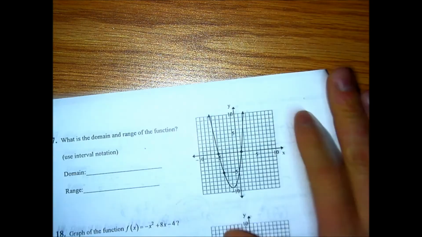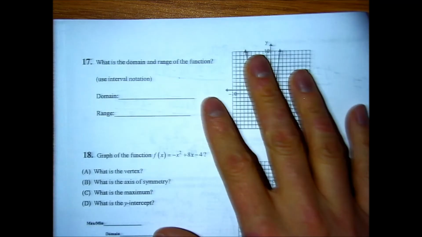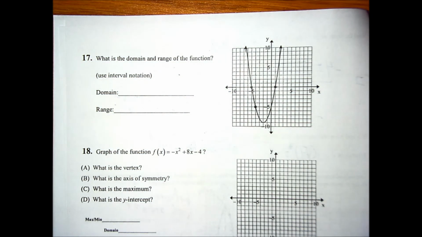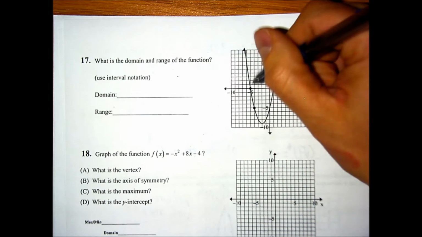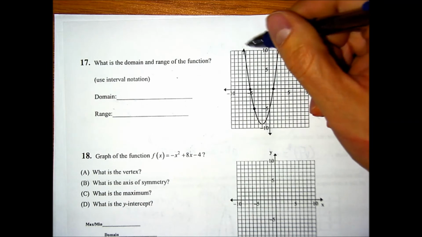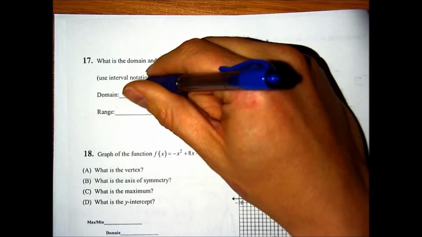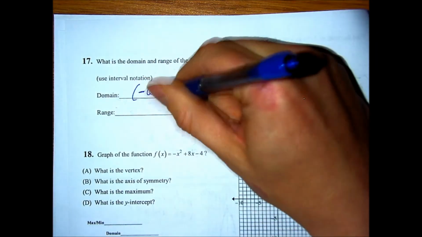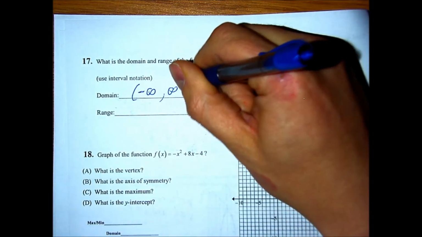Question 17. What is the domain and range in interval notation of the given function? Domain, again, is our x values. So I'm asking here, what are the possible x values for this function? The arrows are pointing up and to the left and up and to the right. So it is pointing both directions for the x values, left and right. So the domain is unlimited. It has no limits. Negative infinity to infinity.